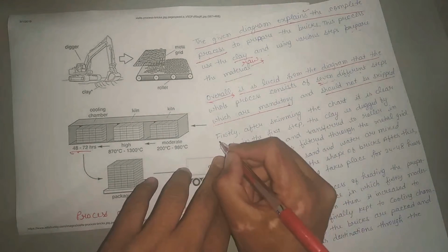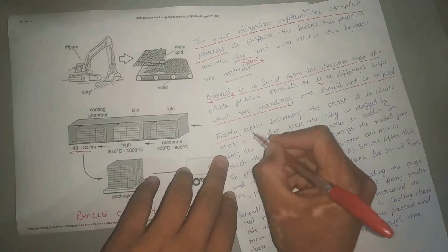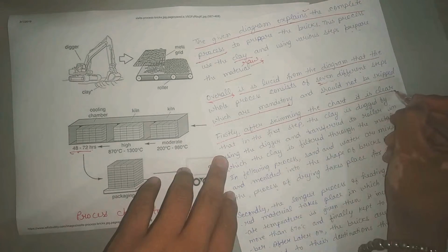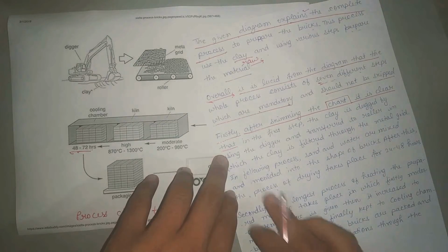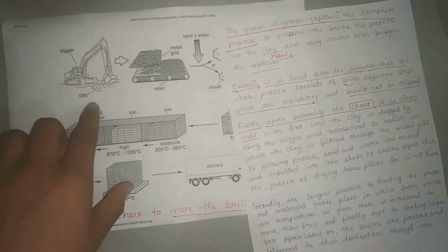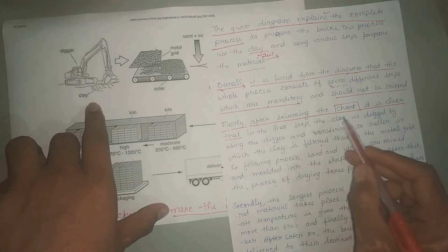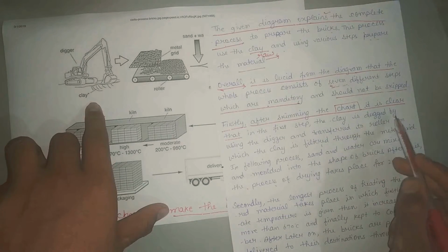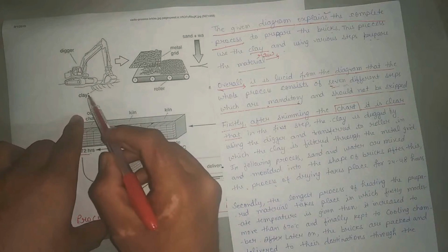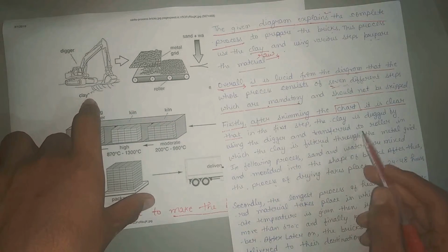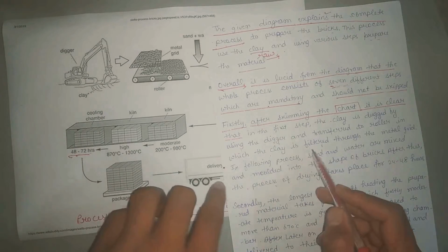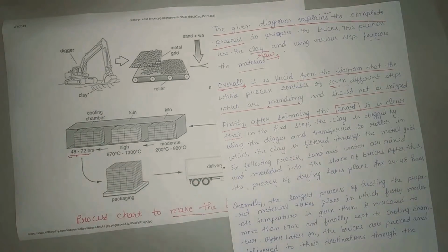So moving to body paragraph 1. Firstly, after skimming the chart, it is clear that at this place you can use the word chart. In the first step, the clay is dug by using the digger and transferred to the roller, in which the clay is filtered through the metal grid.